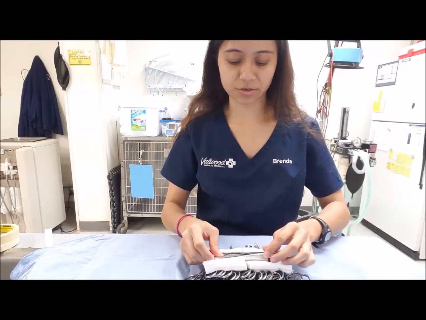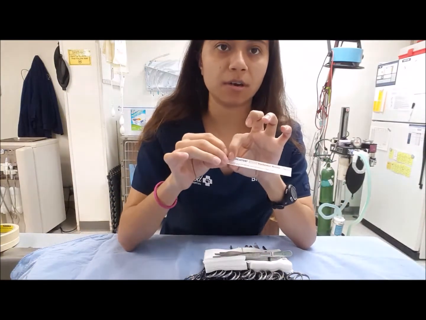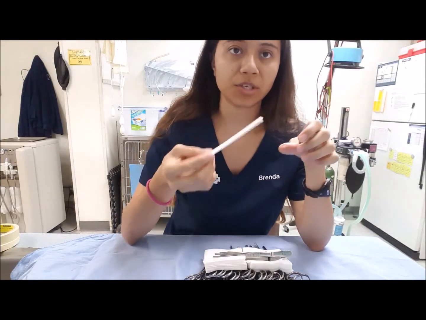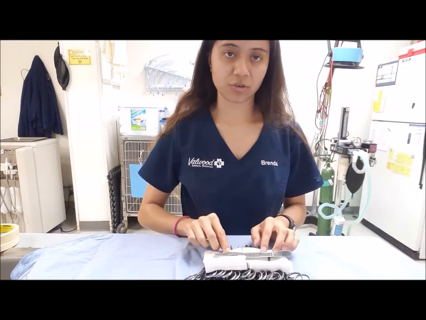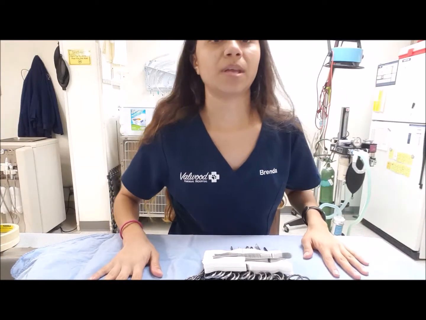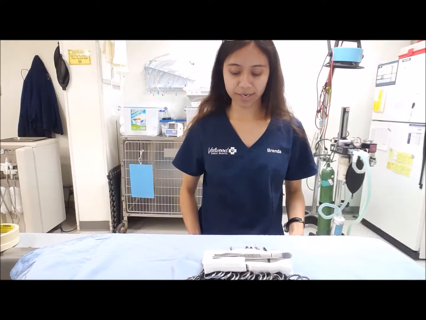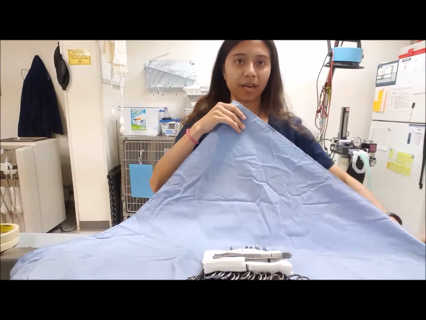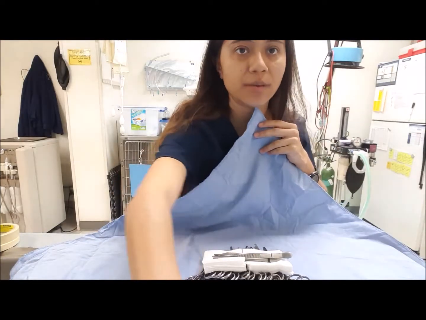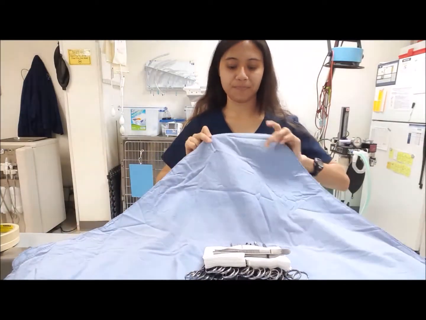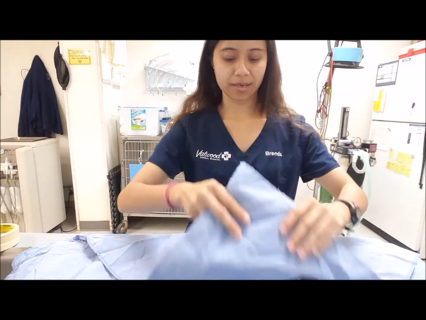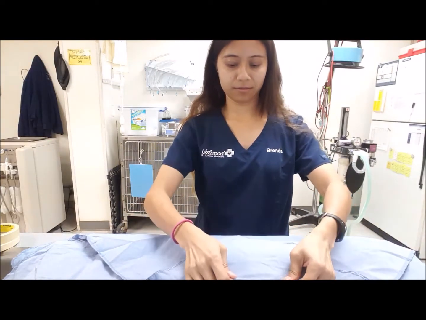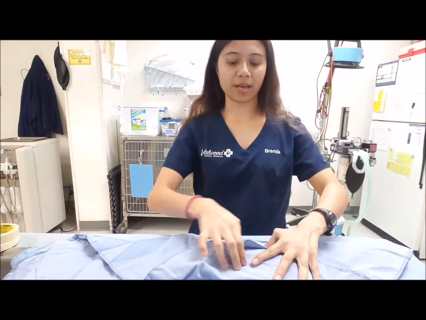Just put them in the center, and then we're going to have an indicator strap that is going to turn black whenever we sterilize it, so that when we open it, we make sure that it's sterilized. Then we're going to take our towel, which has been laid out in a diamond shape, and fold it back and then back again to make a flap.